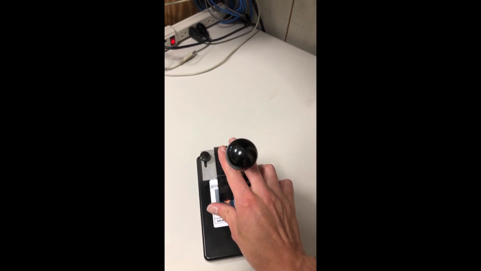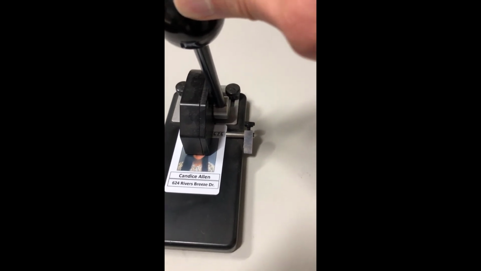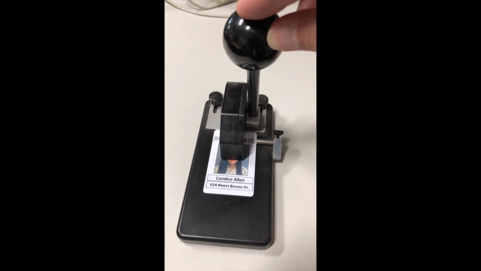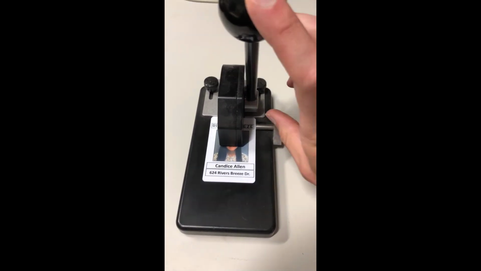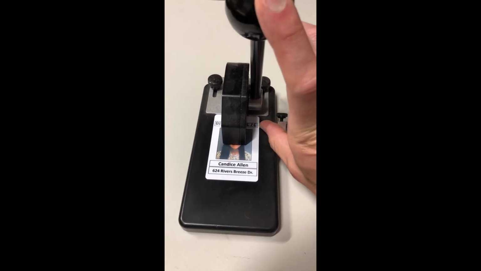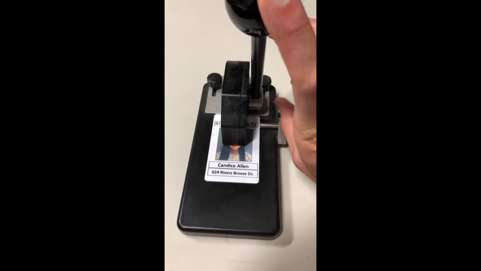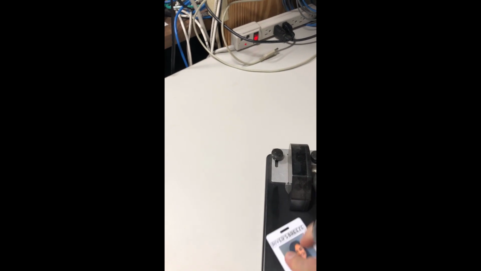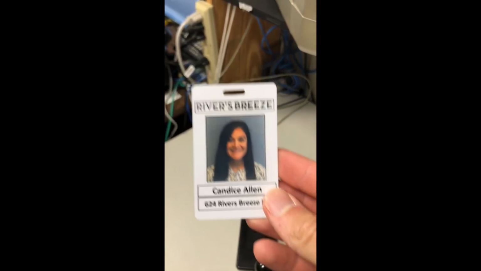What that's going to do is put an imprint and a punch through the top for if somebody wants a lanyard. So we line it up along this stopper on the right edge and the stopper in the back, and then we pull it down. And we're good to go.